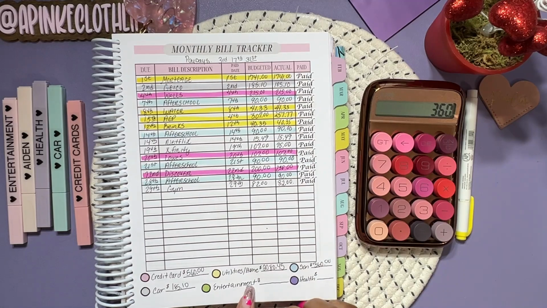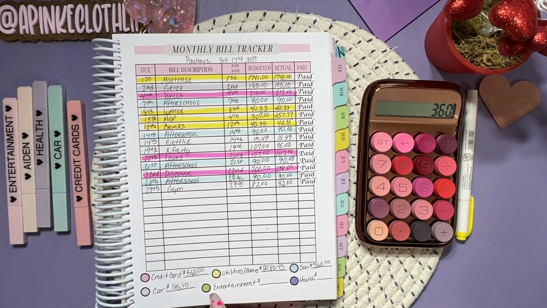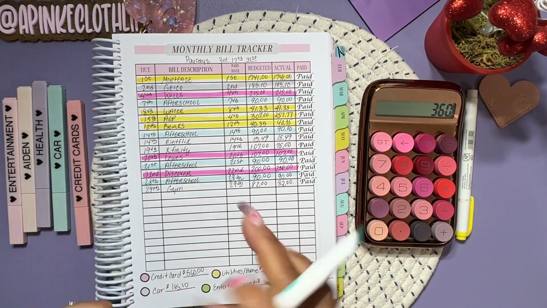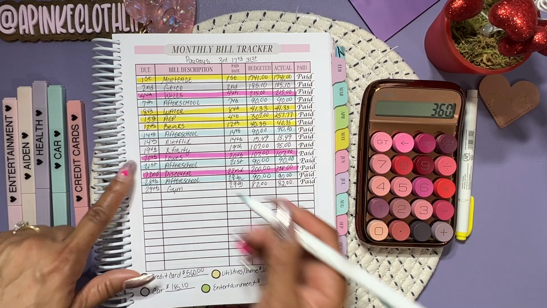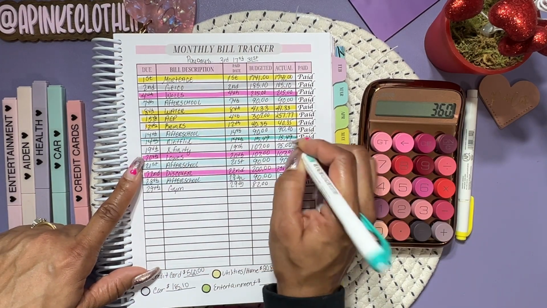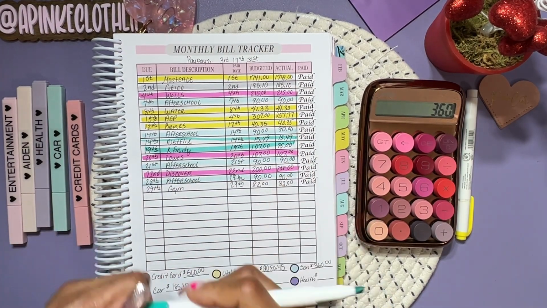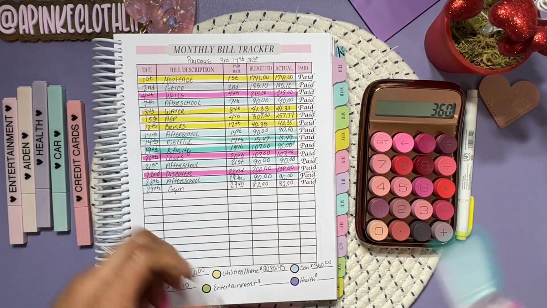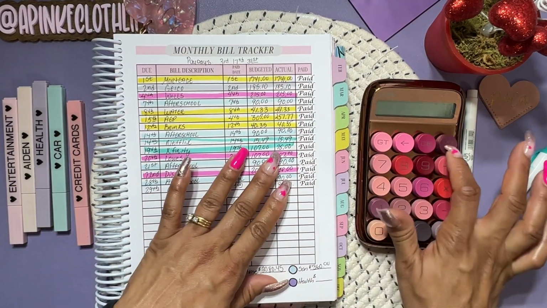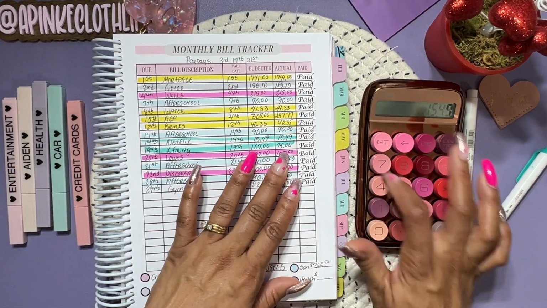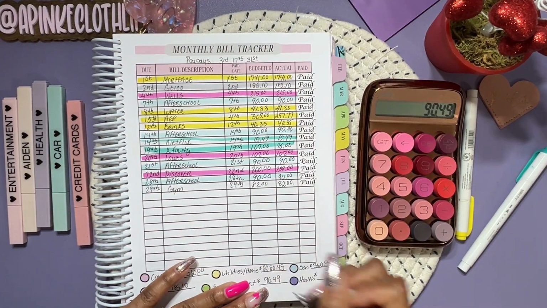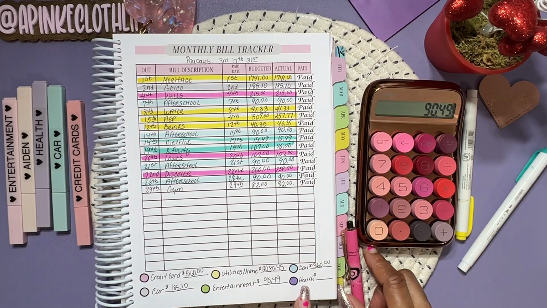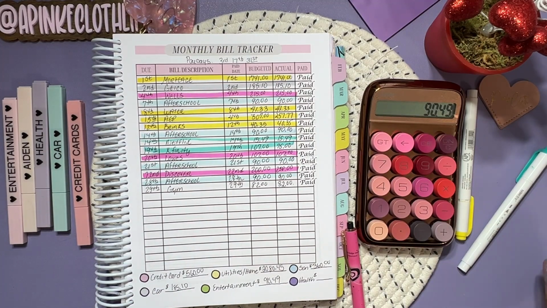All right. So next we have entertainment, and entertainment is green. Now I don't have any green, so I'm just going to use this one. All right, green, that's close enough. We have Netflix and we have Xfinity. And you see, guys, how easy this is. So we got $15.49 plus $75, and then we have $90.49.